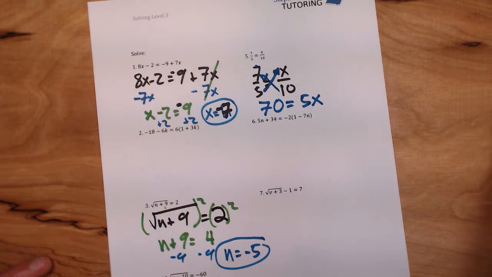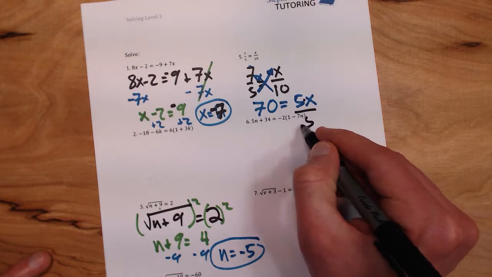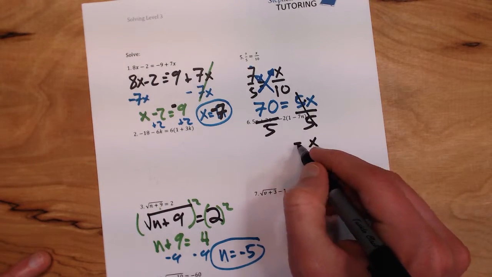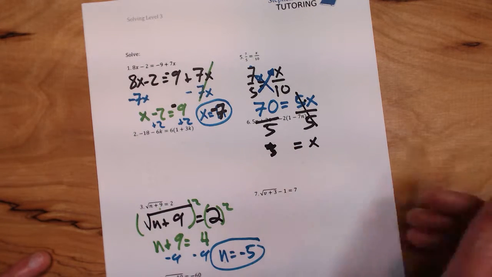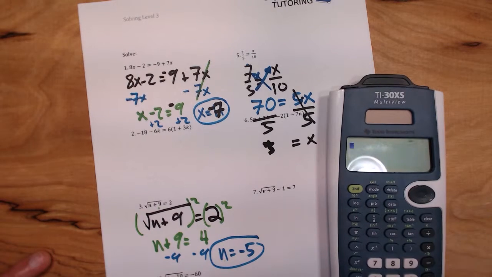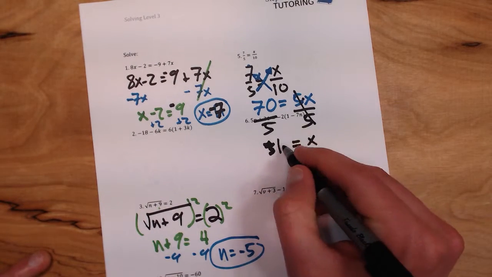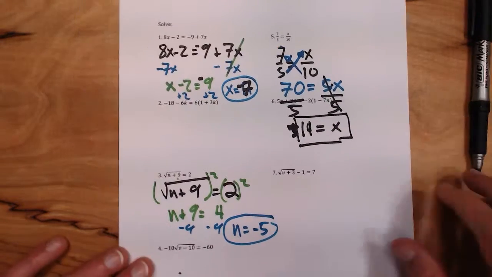I want to get x alone, as always. Right now they're multiplied. Divide both sides by 5 to get rid of that 5. And I have x equals 70 over 5 is 30. Oh, wait, hold on. I have to think about that. It's getting late. 70 over 5 is 14. All right. There we go. So that's our answer. Great.